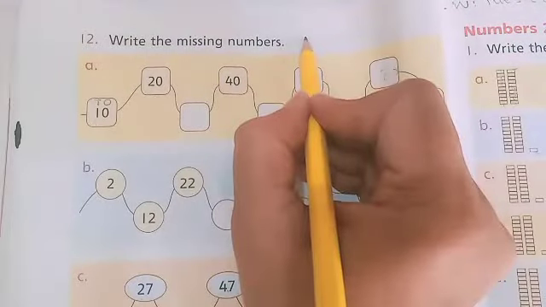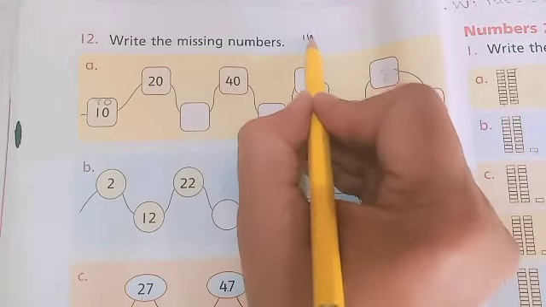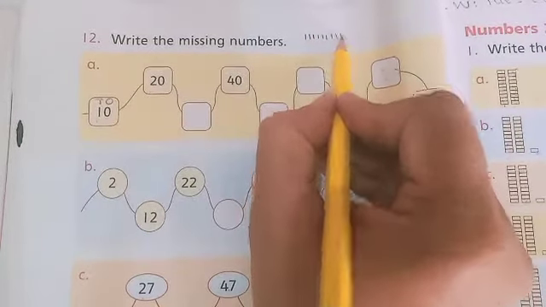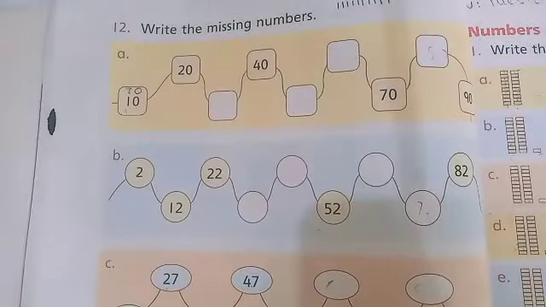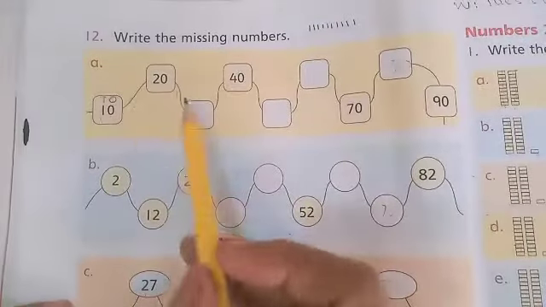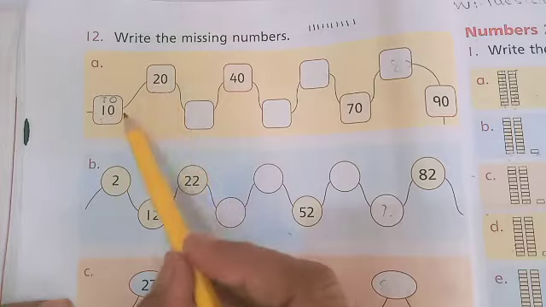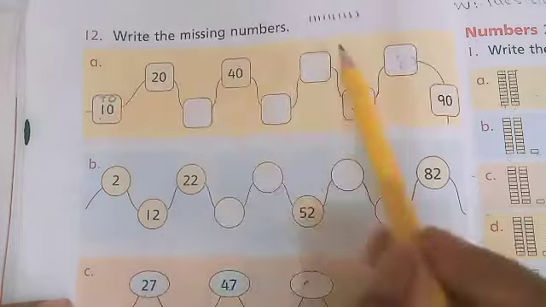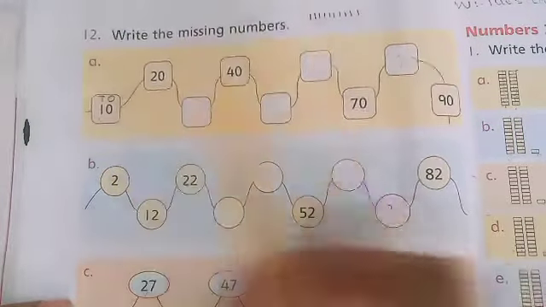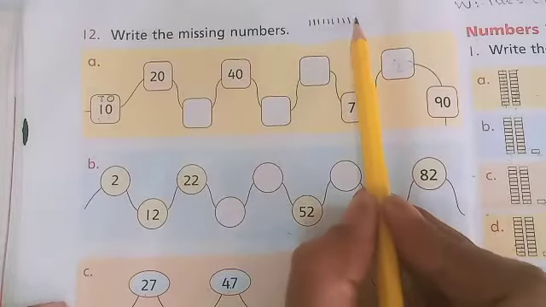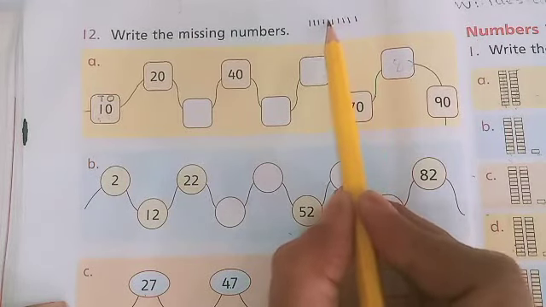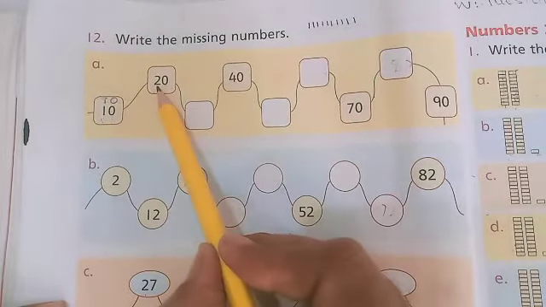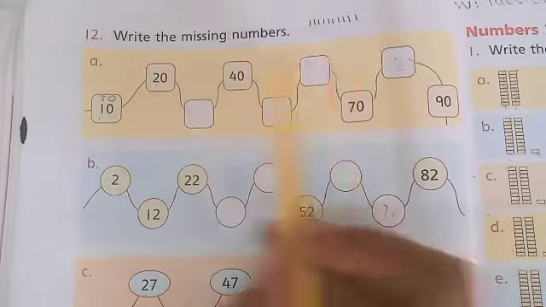I am making 10 lines here. 1, 2, 3, 4, 5, 6, 7, 8, 9, 10. 10 lines are here. You will have to add 10 more. 10 is here. I am going to add 10 more to this 10. 11, 12, 13, 14, 15, 16, 17, 18, 19, 20. 20 is here. I am going to add 10 more.